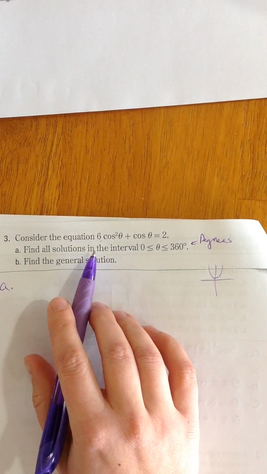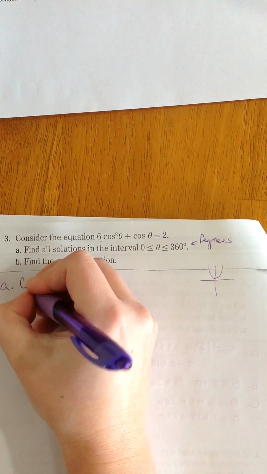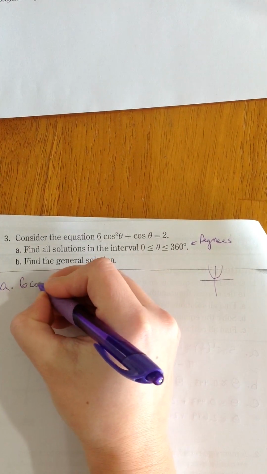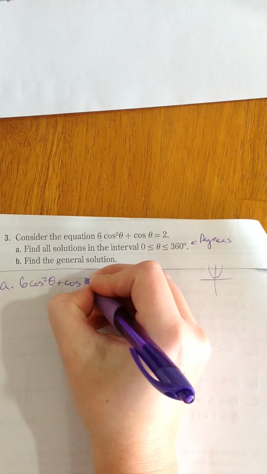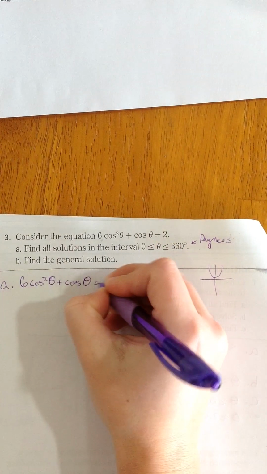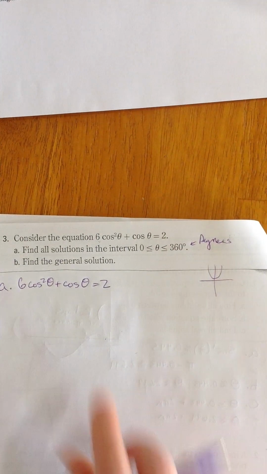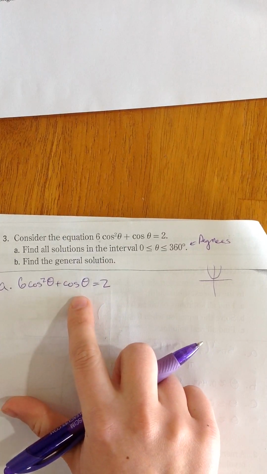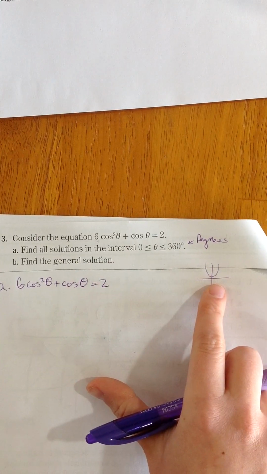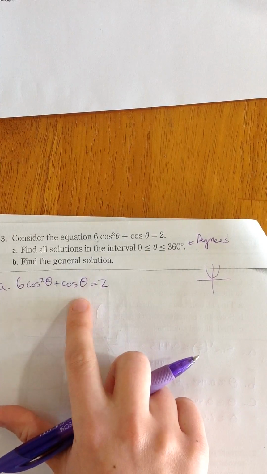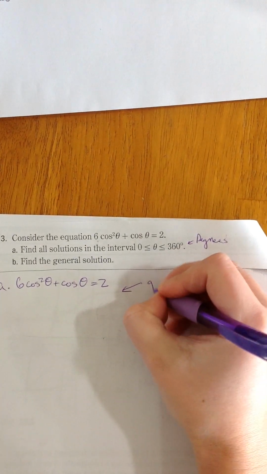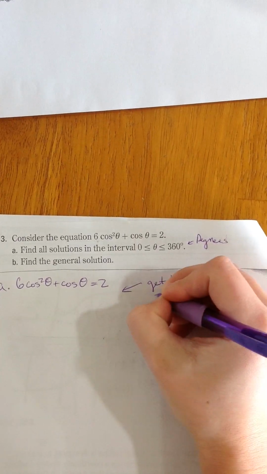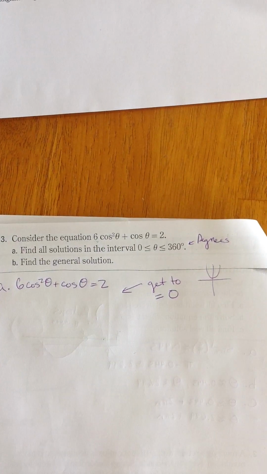So the first thing we want to do here is take this equation, 6 cosine squared theta plus cosine theta is equal to 2. And we actually want to get this to where it's equal to 0. So if you remember, when we've solved quadratics in the past, you always want these equations to equal 0. So I'm just going to write a note here of what I'm doing. We got to get it to being equal to 0.